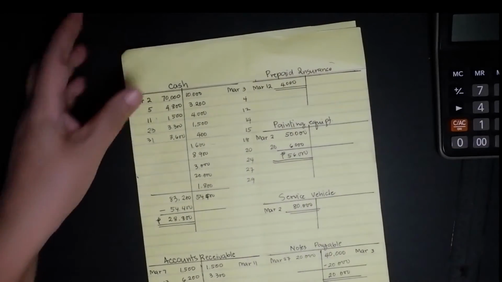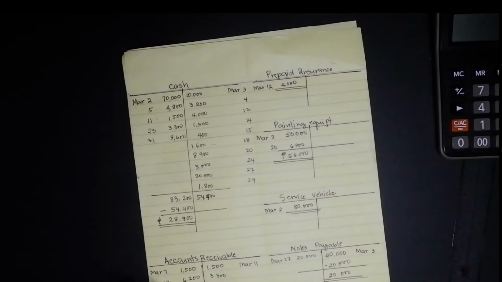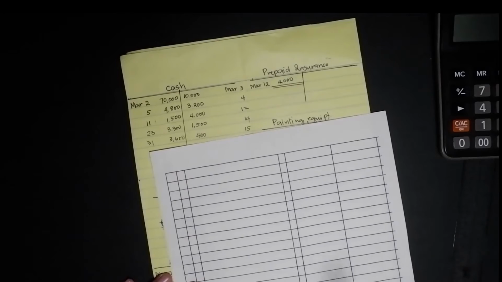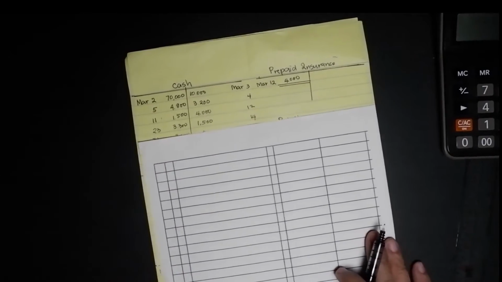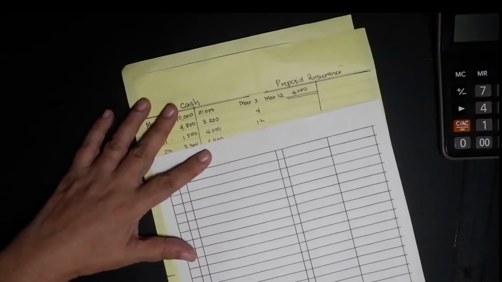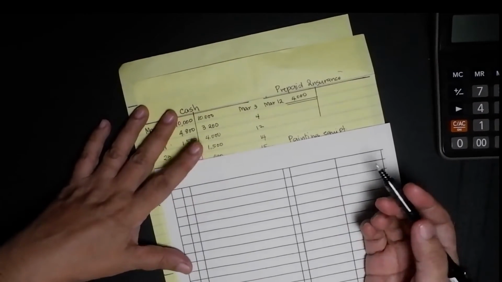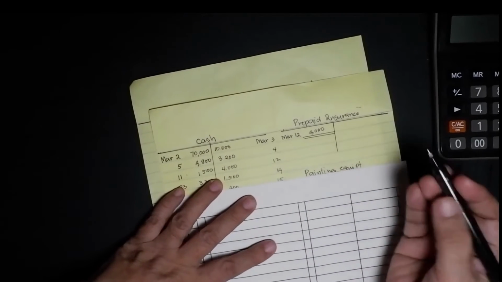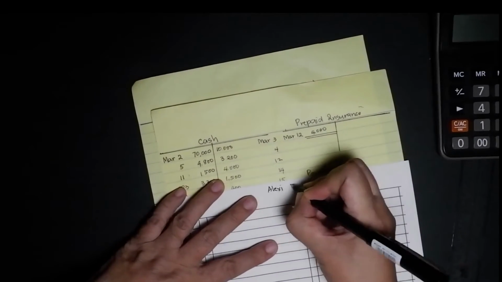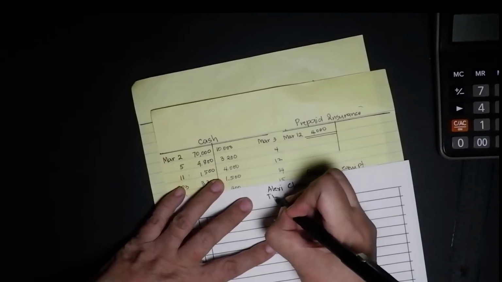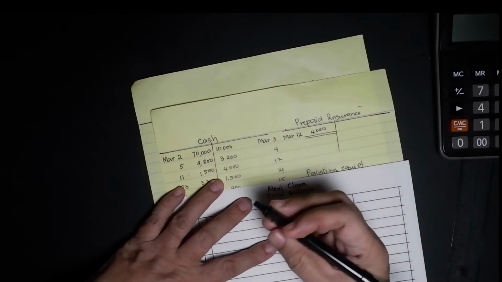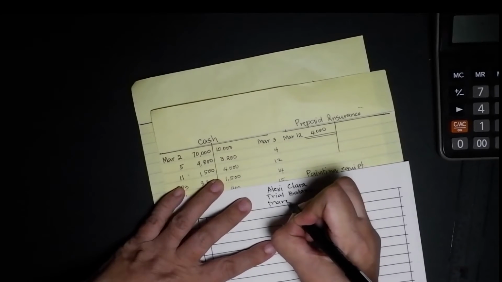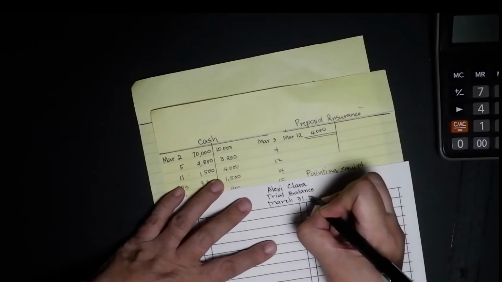So, in trial balance, we're going to summarize the open accounts in our ledger and their balances. So, here is where we're going to prepare our trial balance. Of course, we have our heading, that is Alexi Clara, Trial balance, March 31.